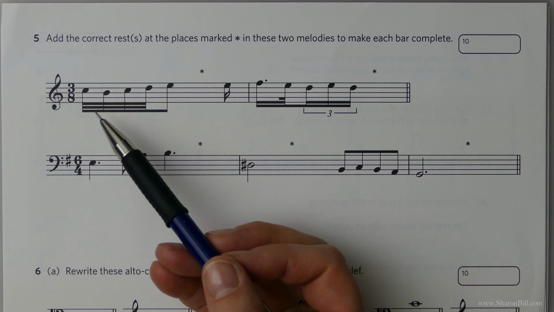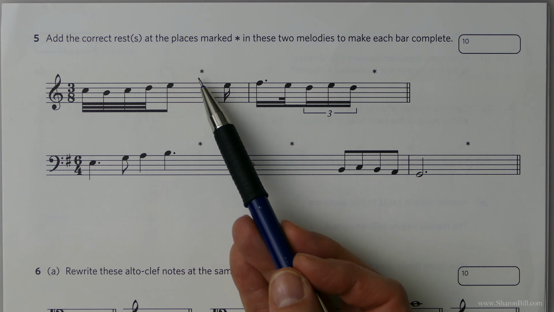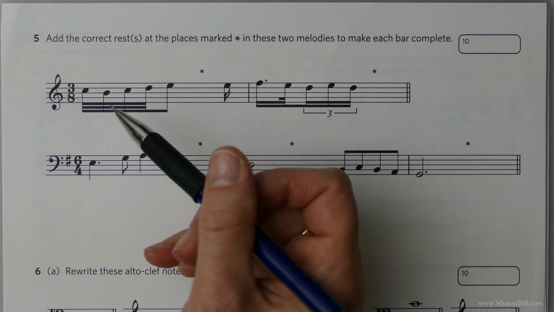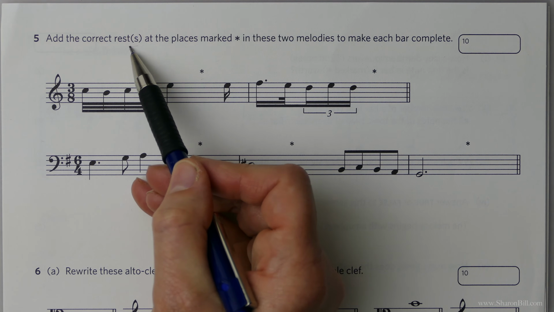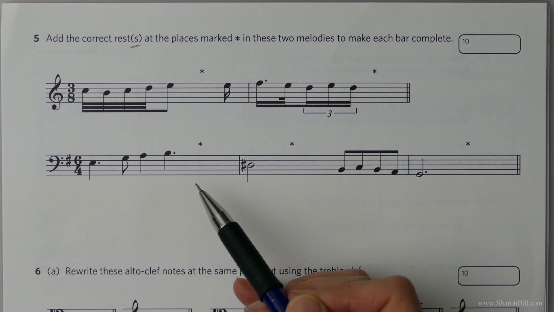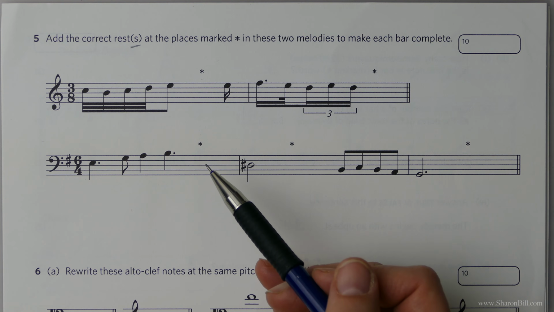In this question 5, we're asked to add the correct rest or rests wherever there's a little star marked to make each bar complete. Now this is the important thing, it's rest or rests, because we don't just fill in the empty space. If you remember, each new beat requires a new rest. Just like the rules for beaming, we need to show where each beat starts and ends.